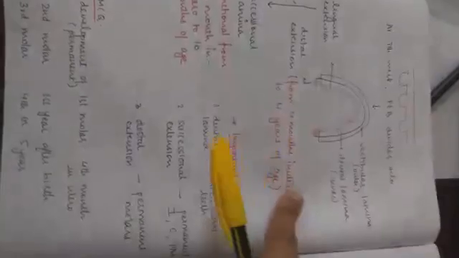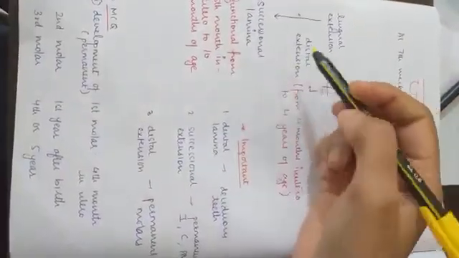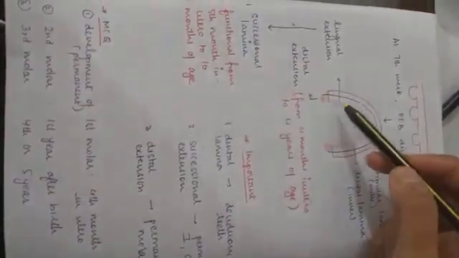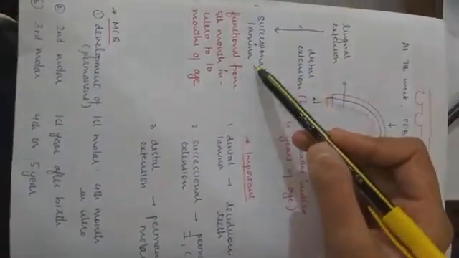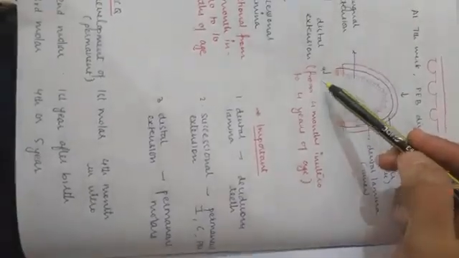Now, this primary epithelial band plays a very major role. It is going to divide into two parts: the outer vestibular lamina and the inner dental lamina. The dental lamina also has two parts: a lingual extension and a distal extension. The lingual extension, also known as the successional lamina, is functional from 5th month in utero to 10 months of age, whereas the distal extension is from 4 months in utero to 4 years of age.